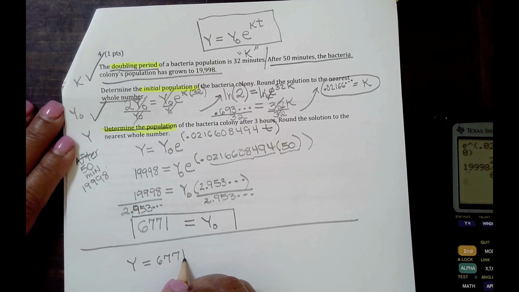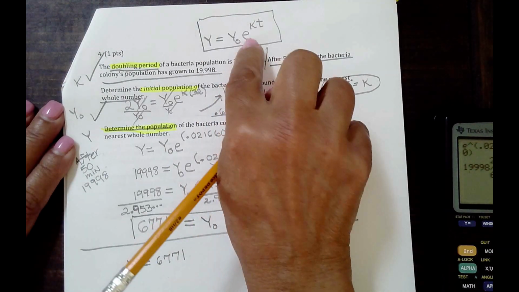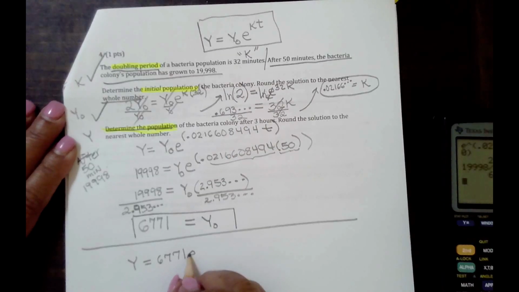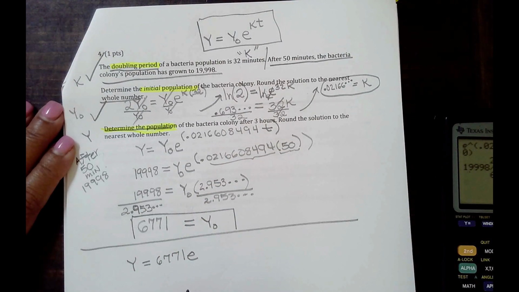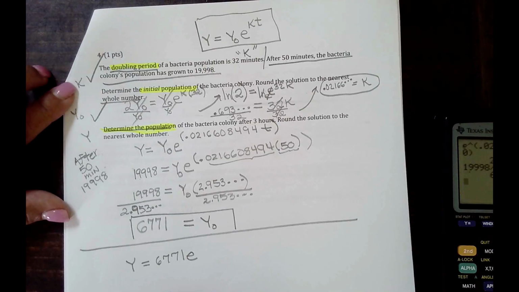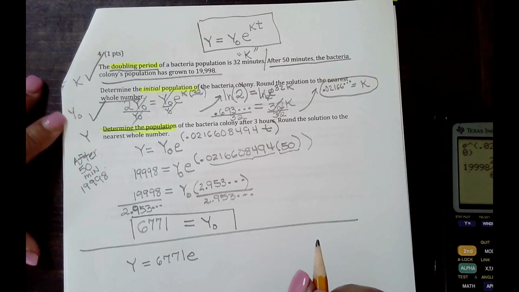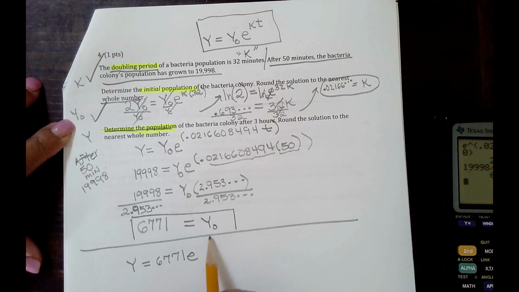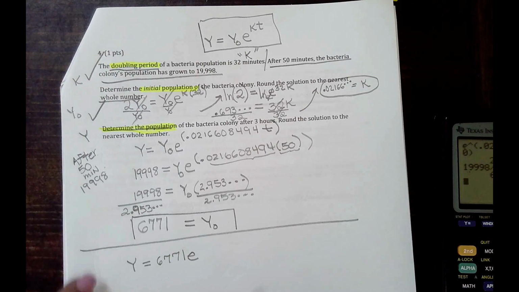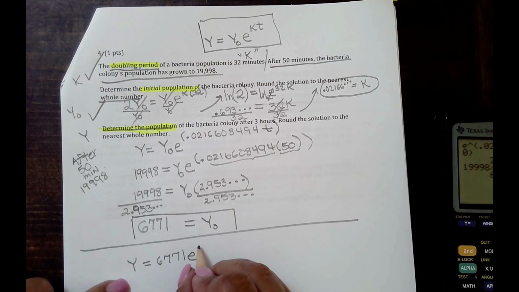Then it goes times e raised to a power of k times t. And I also found in part 1 what the k value is. So in part 1 I found k, and in part 2 I found the initial population. Now, knowing those two pieces of information, I can find any final population I want, as long as I know how long they're observing for. So this is going to be k times t.